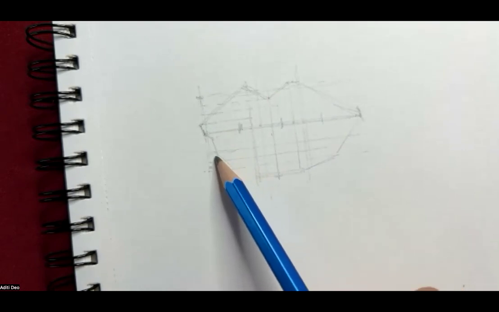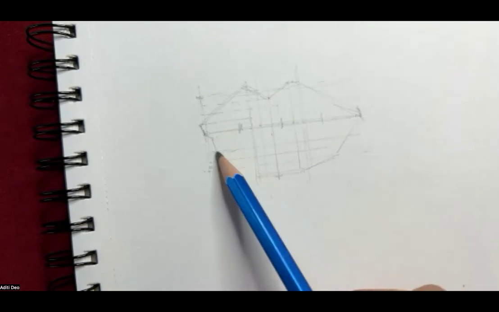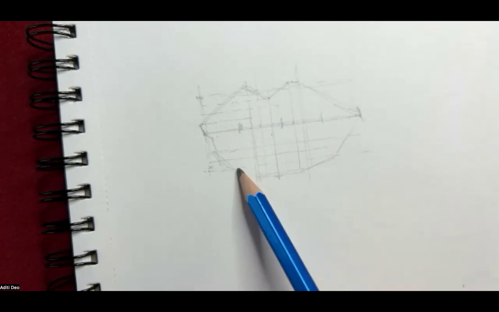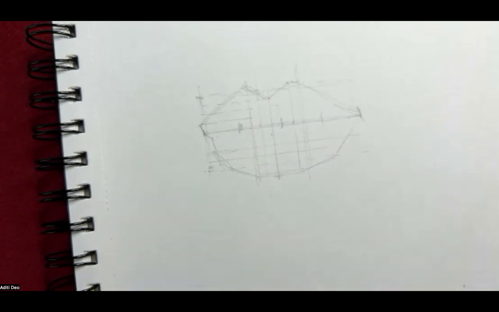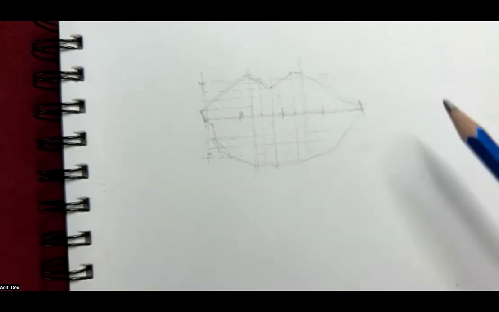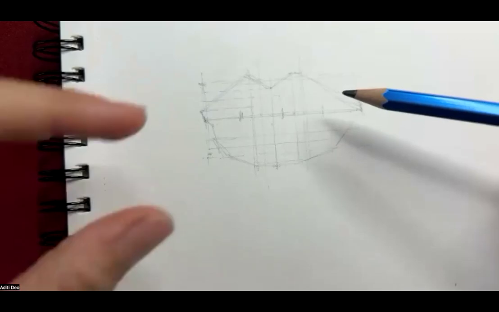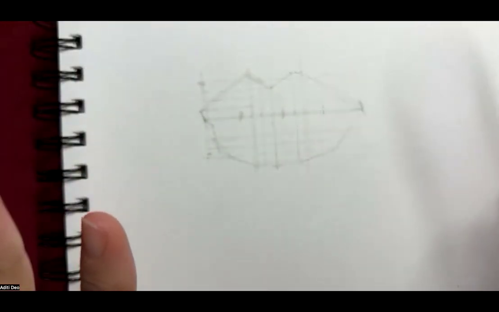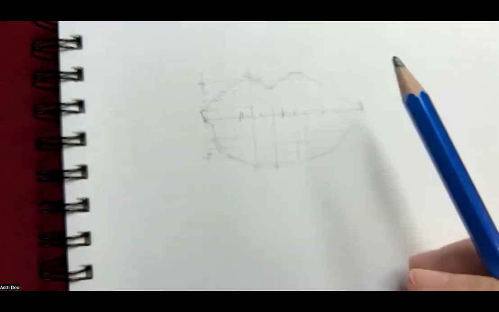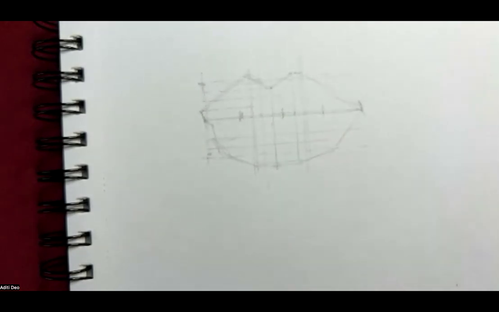And look at how your lines are passing through the given grid lines to make the shape. Without shading anything, my lip is looking really big. So I'm just going to let it be. And then as we shade, all this will get adjusted.